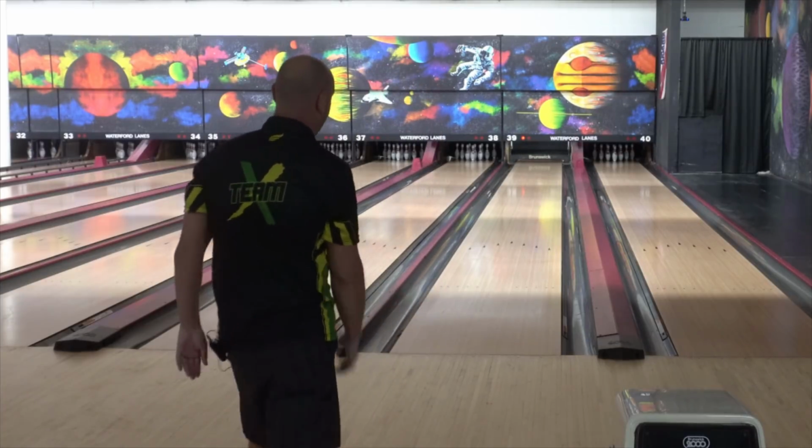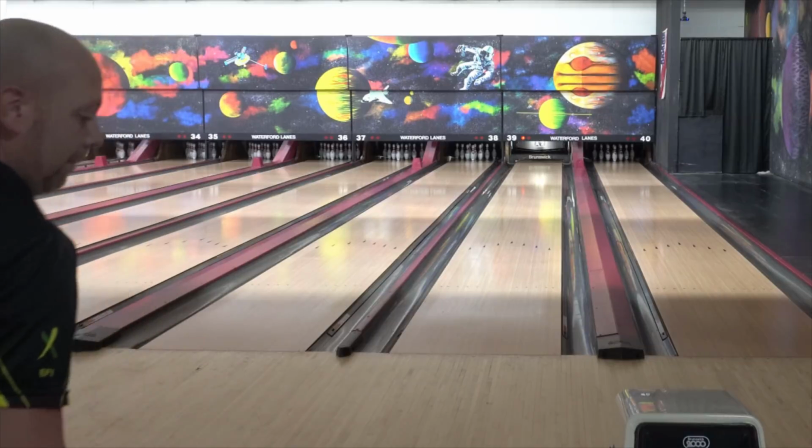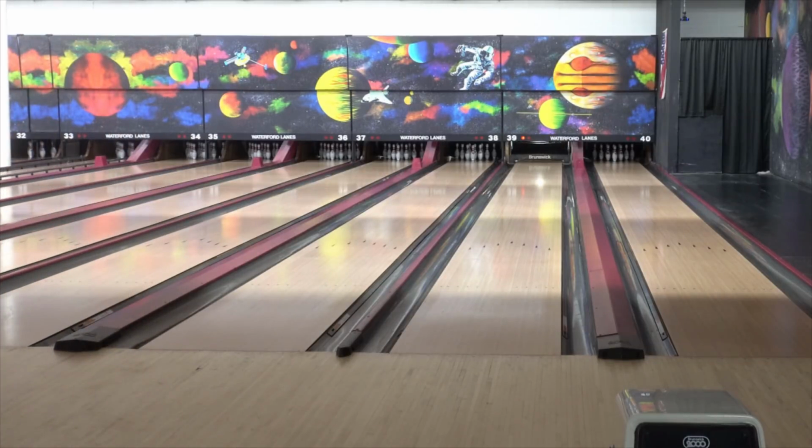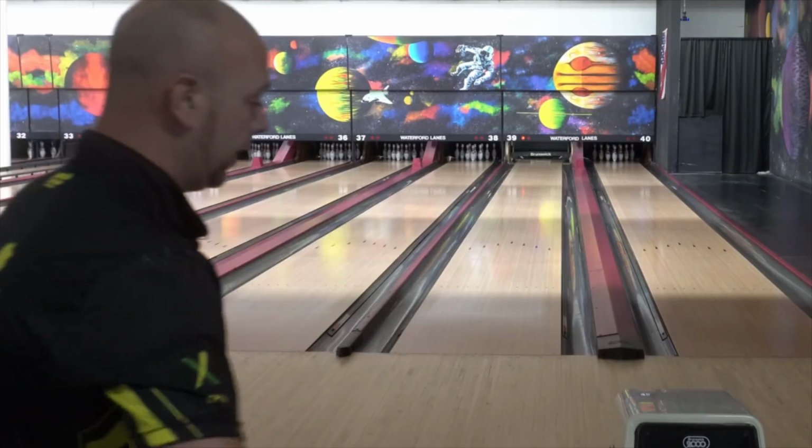That actually rolled pretty good. I got that one a little bit to the right and it rolled off of it really well. Now, the difference between this ball and the other ones is this one's pinned down. This is a 5.5-inch pin down with a big third number.